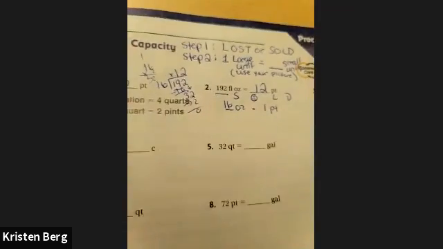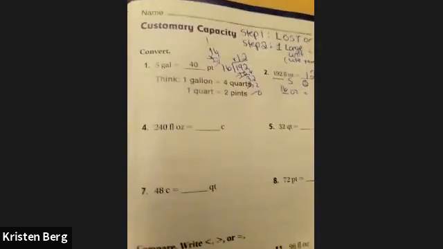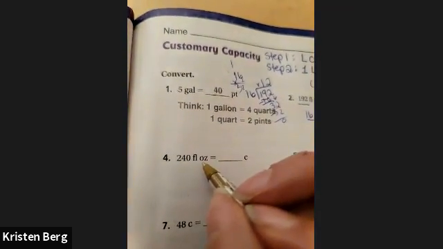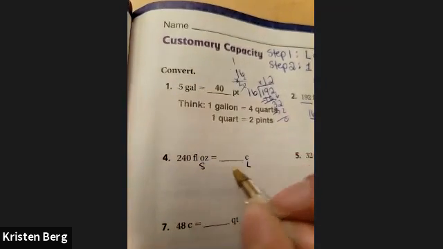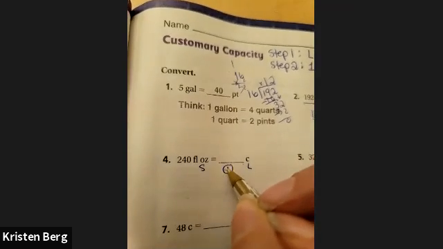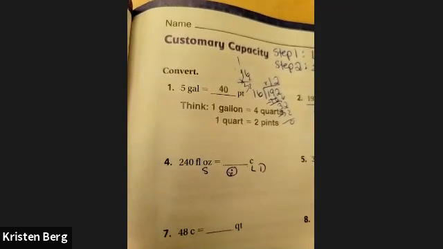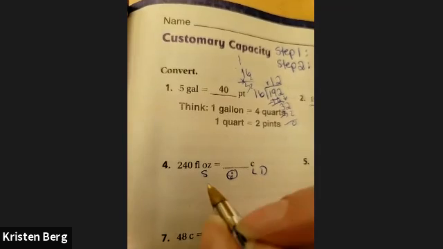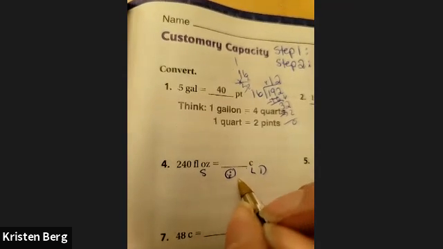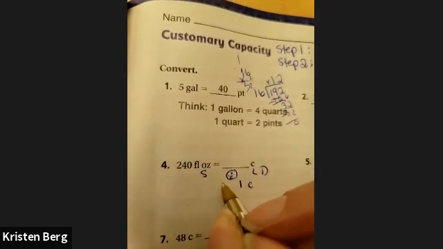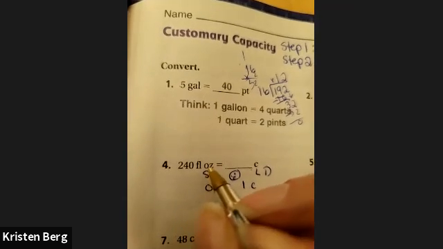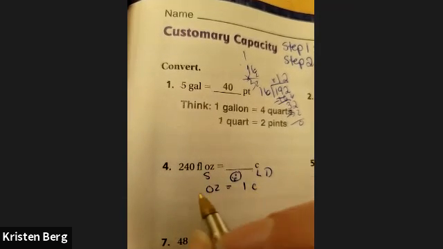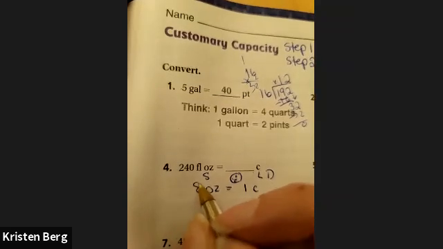All right, next. If we did 4, again, this is ounces versus cups. Cups are larger, ounces are smaller. So we are going to divide here. So 1 cup is how many ounces? So 1 cup, remember how many outfits a child brings in, that is 8.